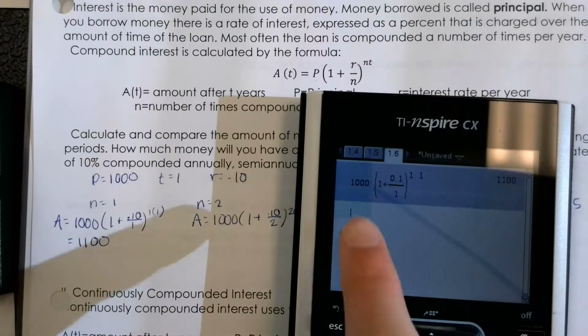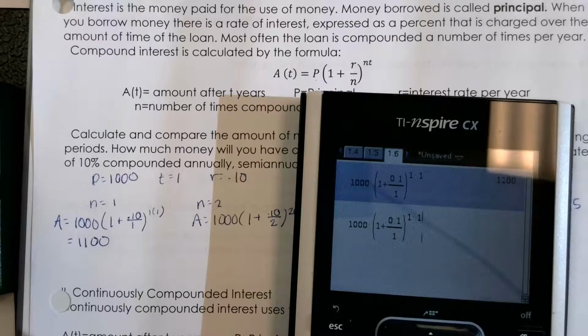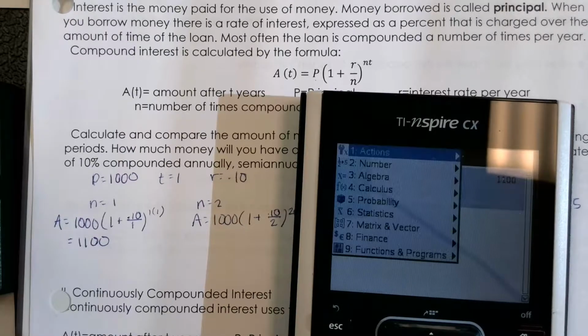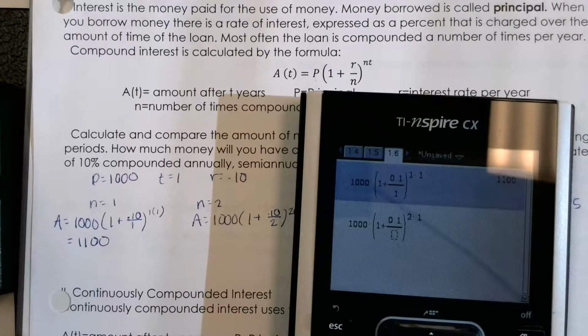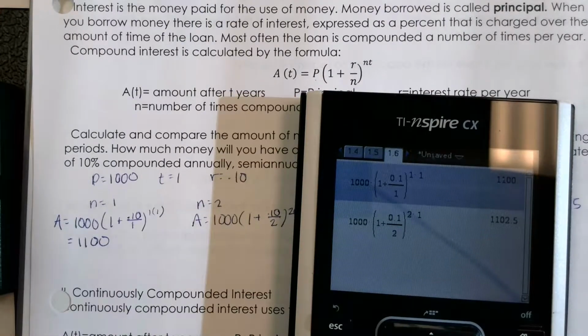If you typed it in exactly like we wrote it on our paper, you can just highlight that and change out your N values, those 1s for 2s. And so we'll get $1,102.50. Okay? Yes or no?